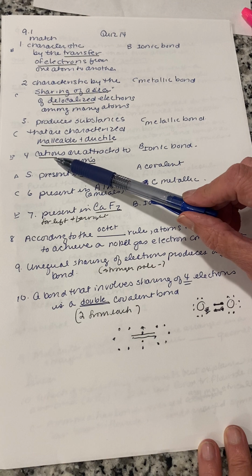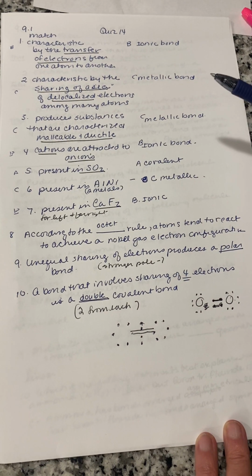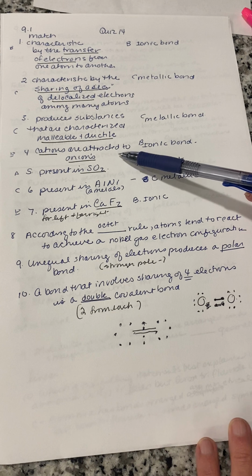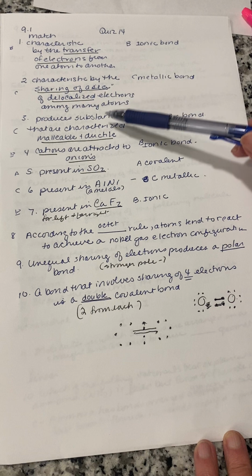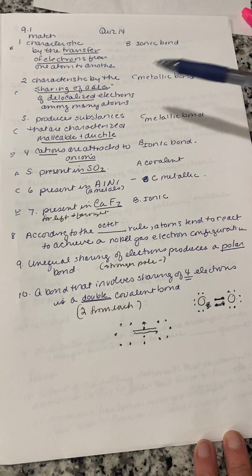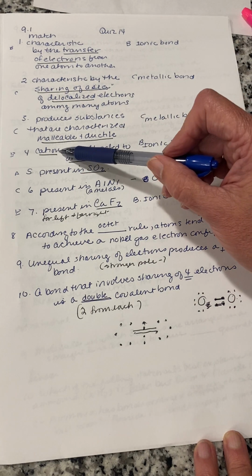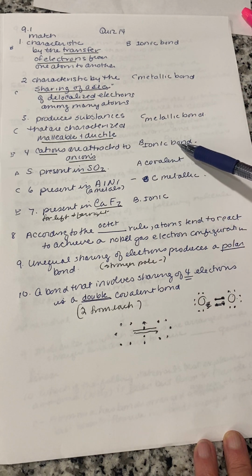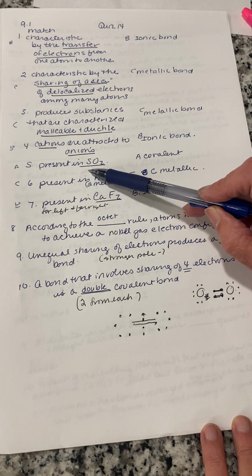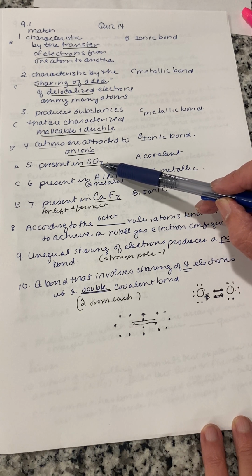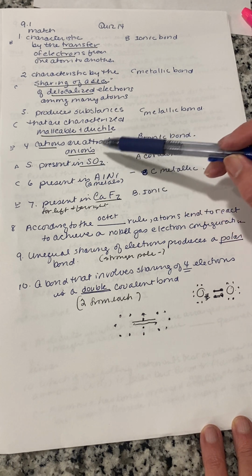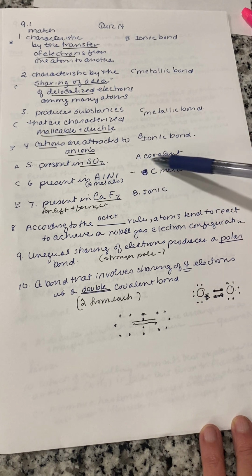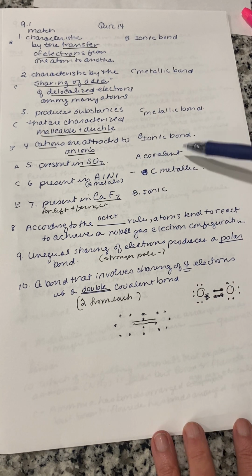So on to number 4, cations. I hope this is centered right so you can see it. So cations are attracted to anions. Well, that happens in ionic bonding, right? Ions is the glue. So it's ionic bonding. You've got cations positive and anions negative. So it's present in SO2. SO2 is like H2O. It has a covalent bond there. It's not ionic. It's two substances that are not metals, so it's going to be covalent bond, most likely.